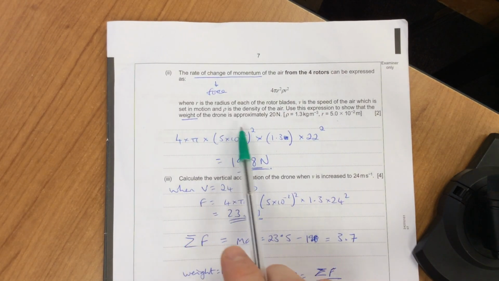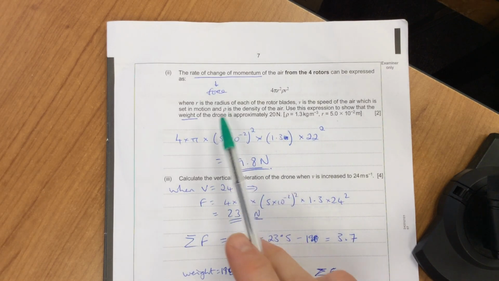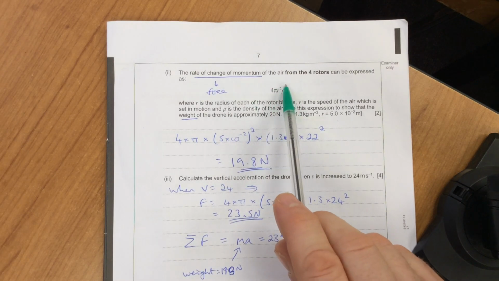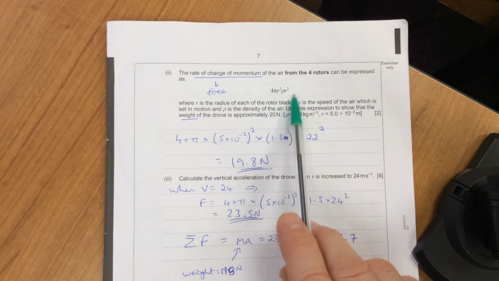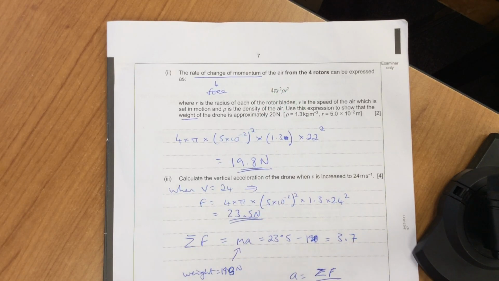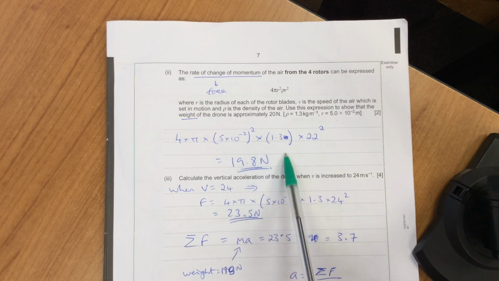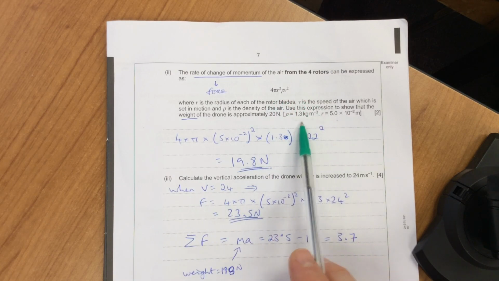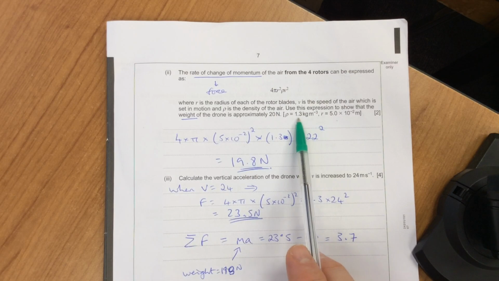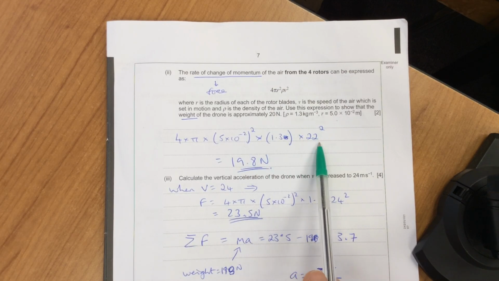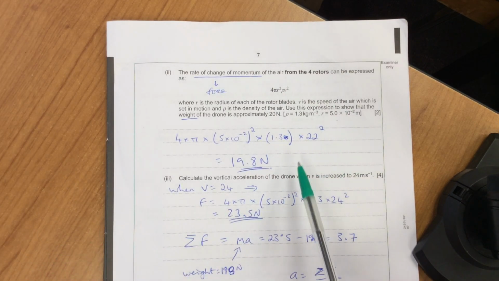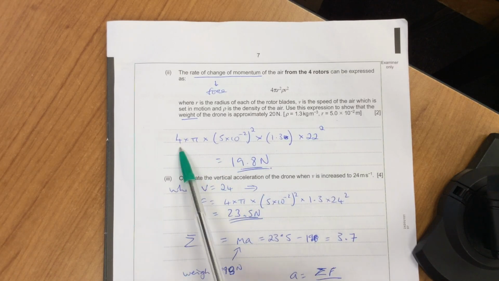It says, show that the weight of the drone is approximately 20 newtons. Weight is a force, so all I've got to do is chuck the numbers in there, because that's the formula for force, and it should come out near 20. So 4 times pi times the radius squared. There's the radius, 5 times 10 to the minus 2, squared. Times the density, rho, 1.3. Check the units, kilograms per cubic meter. Don't change the 1.3. Times the velocity squared. They told us on the last page the velocity was 22 meters per second. Chuck it all down the calculator, press the buttons, and it comes out as 19.8 newtons. Happy days, because they said approximately 20.